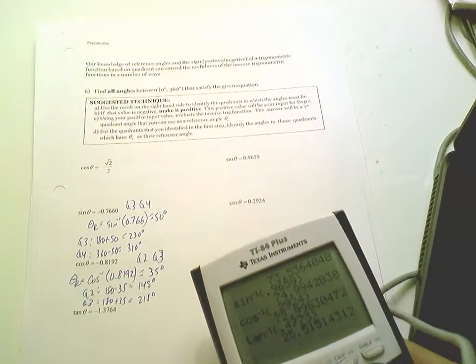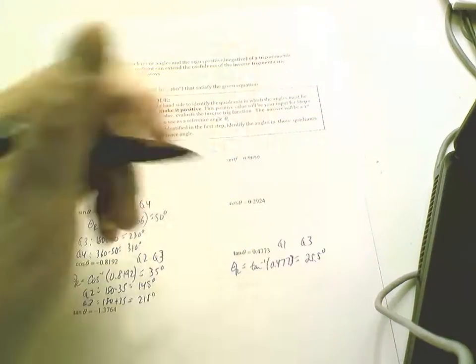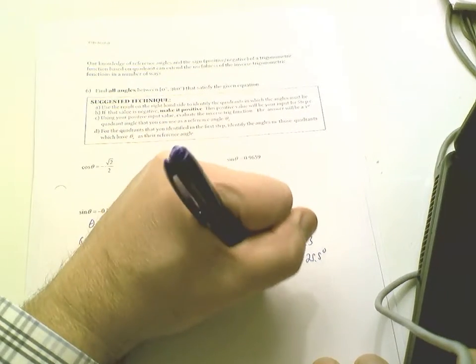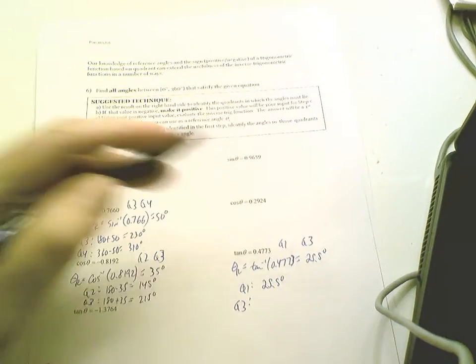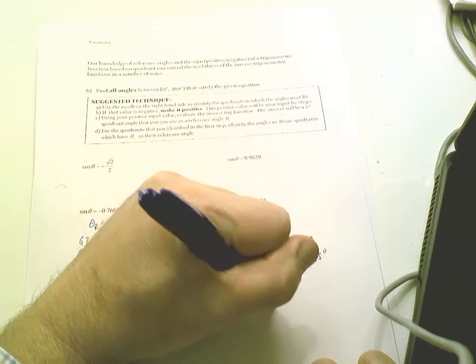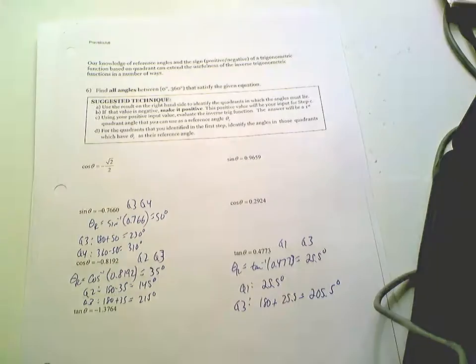I come back with 25.5 degrees. And we'll keep that. It's not a great way to round that either way. So in quadrant 1, my answer is 25.5 degrees. Quadrant 3, who has 25.5 degrees as their reference angle? 180 plus 25.5, 205.5 degrees. One final problem to do.